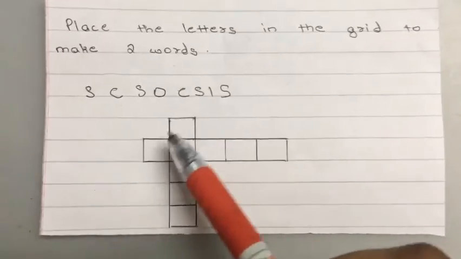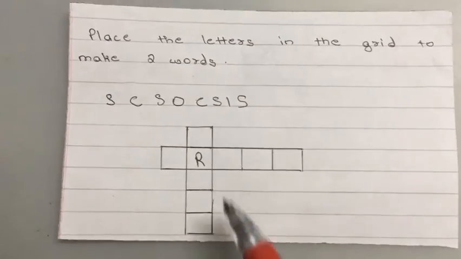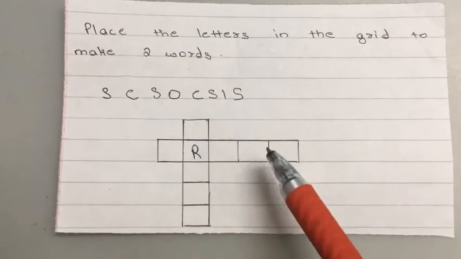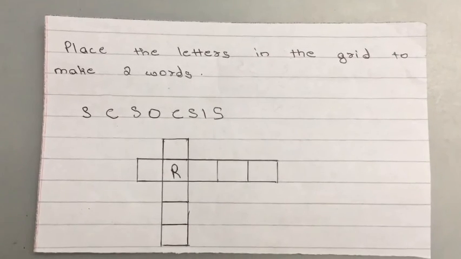So I have given some letters over here, and this is the grid. Now you're supposed to put these letters into this grid to form 2 words, one this way and one that way. So let's see who can get the answers, and comment them down in the comment section down below.